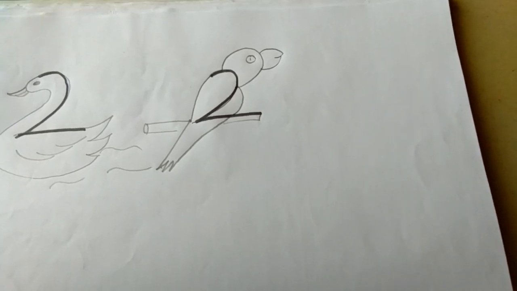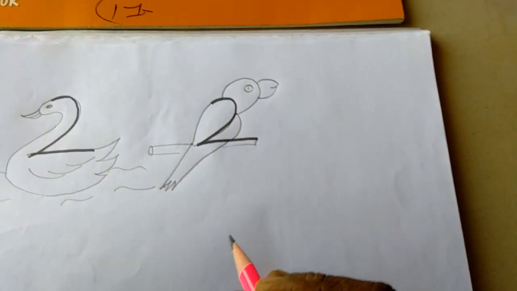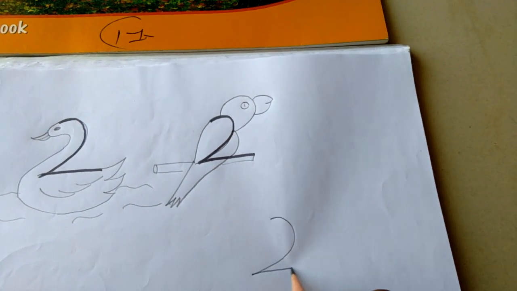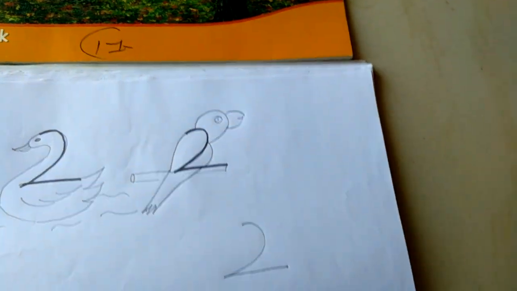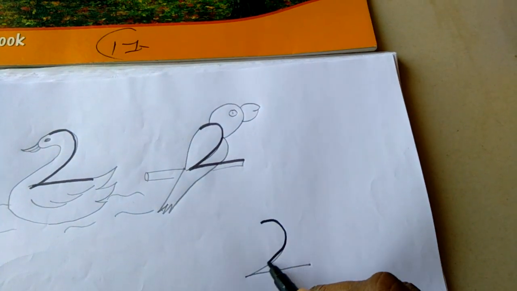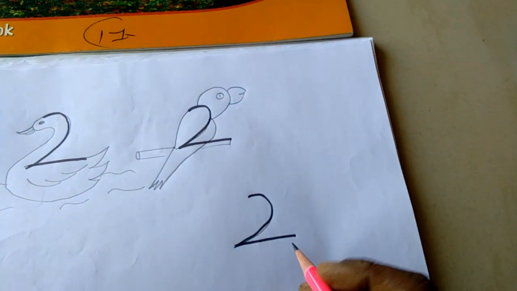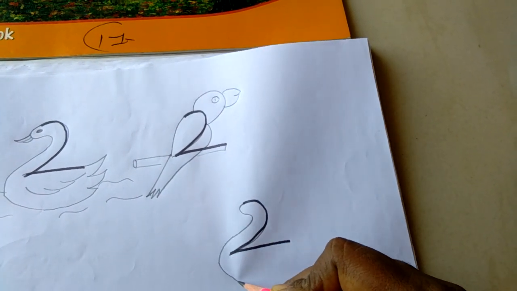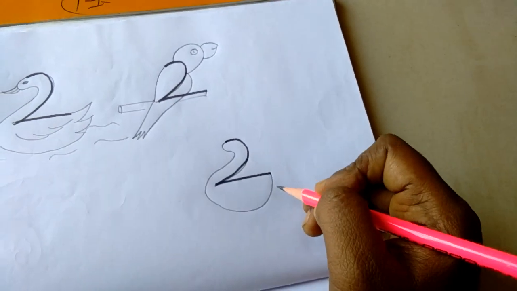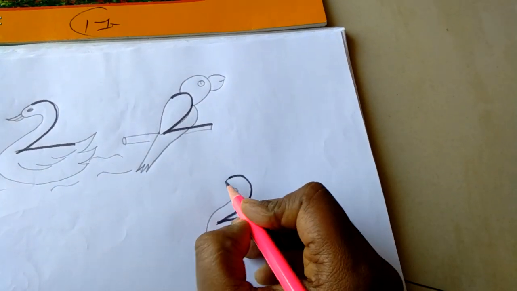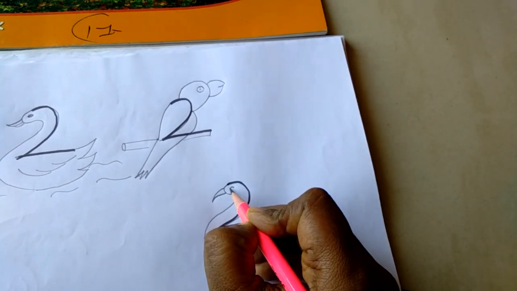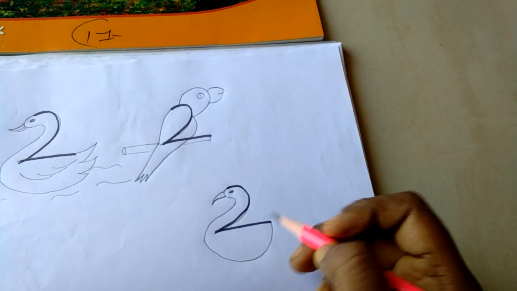Now we can see how to draw a peacock using number 2. So same as before, for the reference I am marking it in the sketch so that you can find out how it is formed. Same as the swan, you have to make the body of the peacock. After making the body, you should make the beak. The beak should be downward so that it looks like a peacock beak.